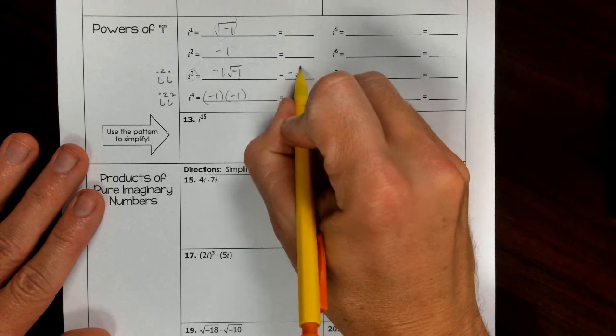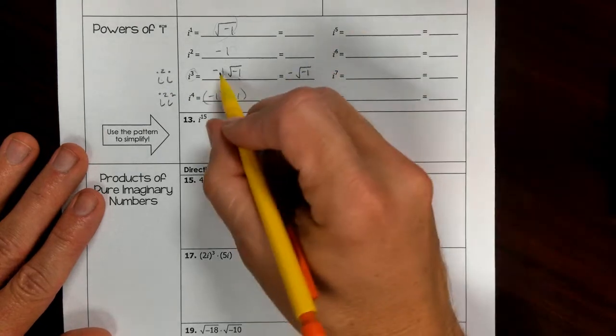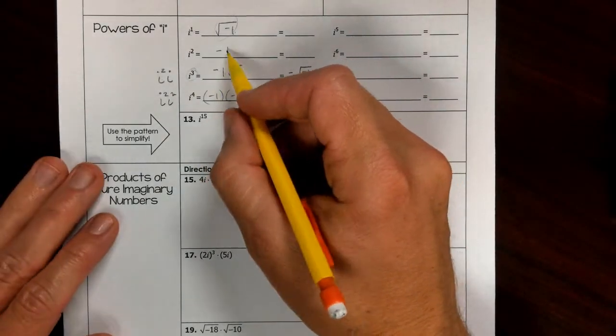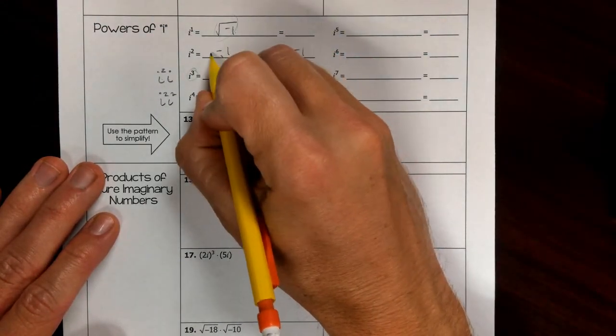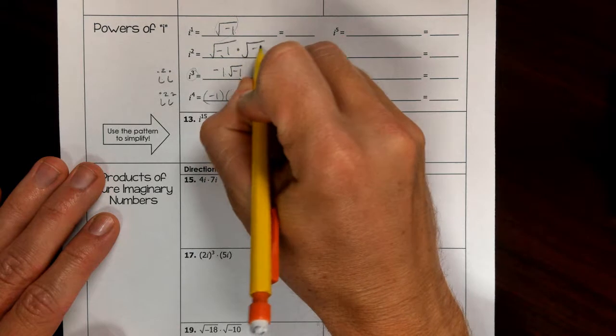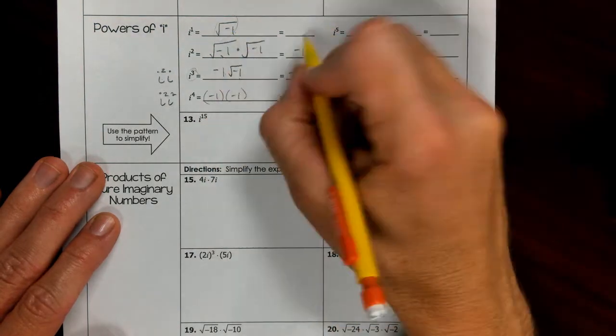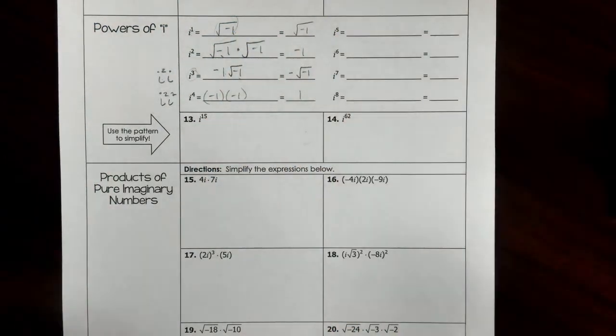This is going to be negative square root of negative 1. I don't have to write the 1 in front. This is equal to negative 1 because this is negative, the square root of negative 1 times the square root of negative 1. And then i raised to the first is the square root of negative 1.